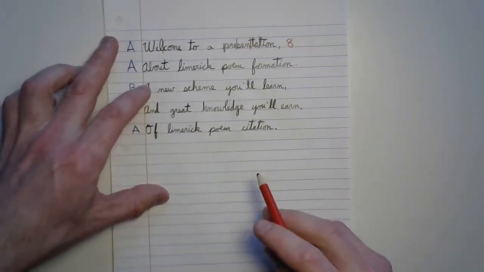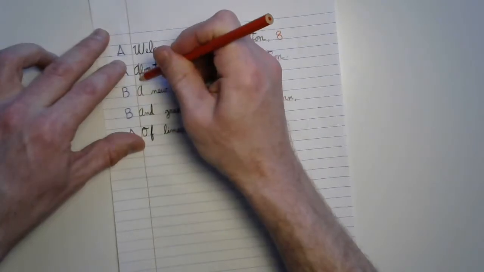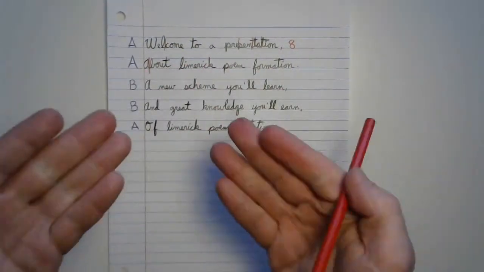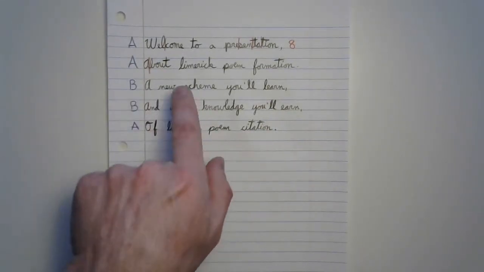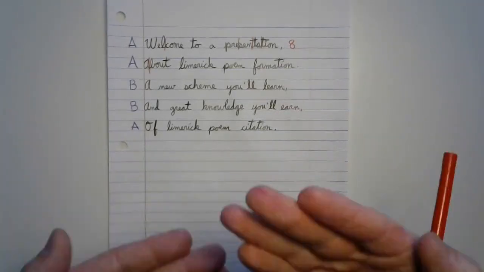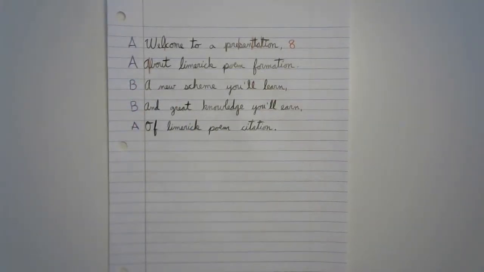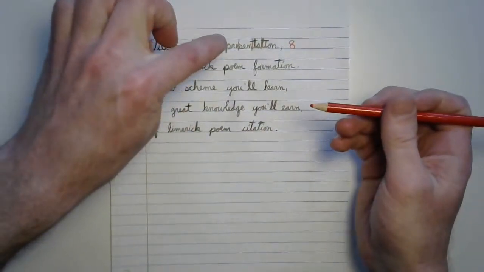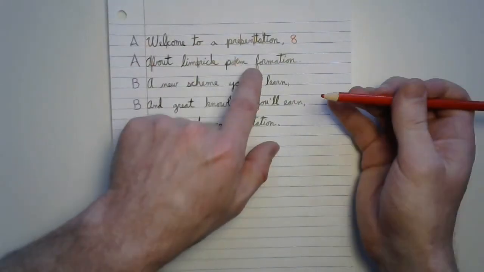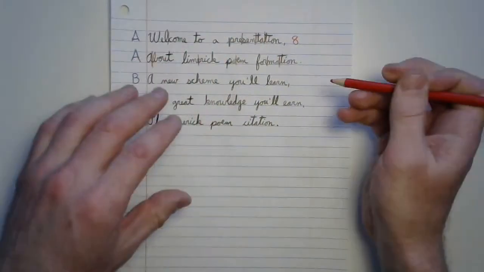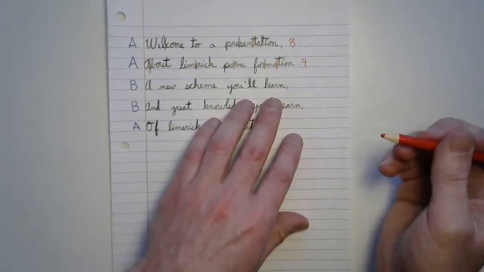How about the next one? About limerick poem formation. Now the thing with the word limerick is we could sort of blend that 1 syllable in there and make it limerick. Which one would you like to do this time? You like that little blend there. Okay. 1, 2, 3, 4, 5, 6, 7, 8, 9. Formation. So we have 9 in that one.